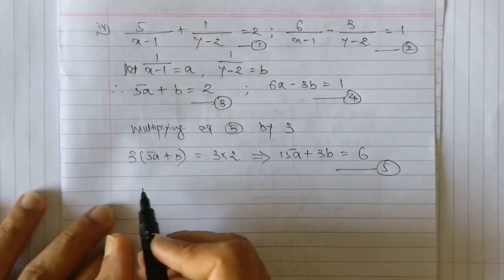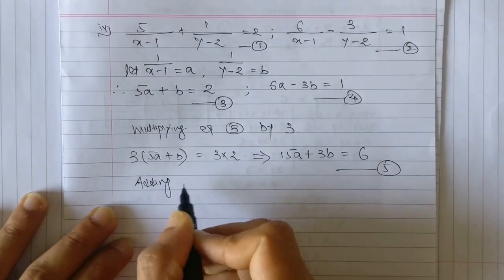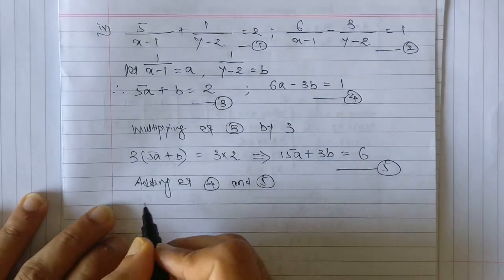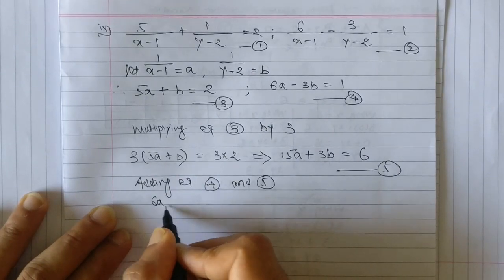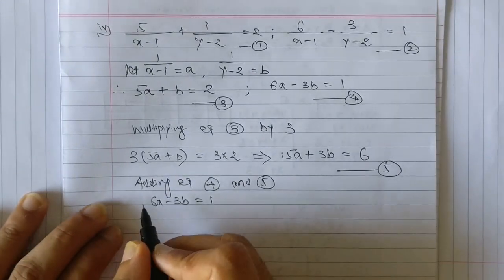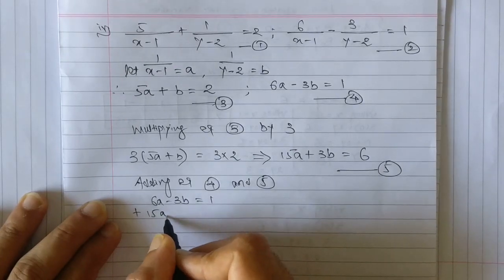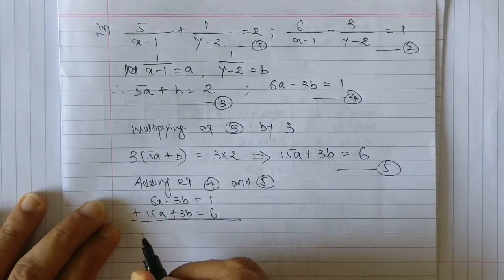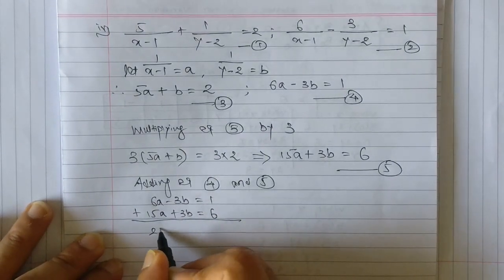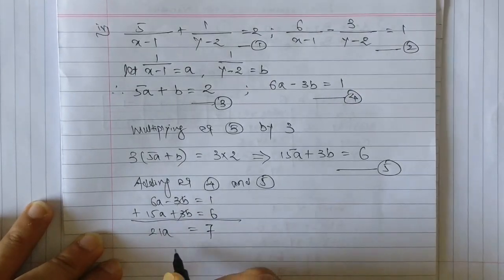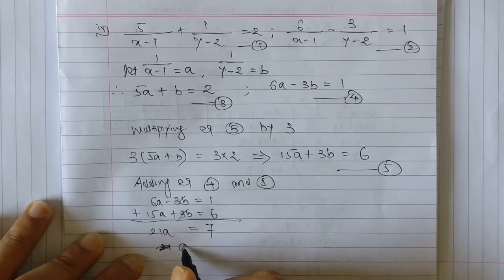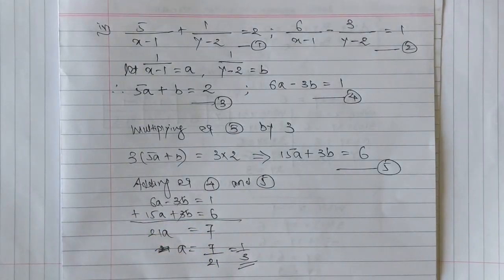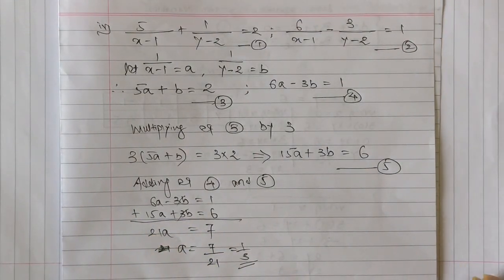This is minus 3b. Now adding equation 4 and 5. So equation 4 will be 6a minus 3b is equal to 1 plus 15a + 3b is equal to 6. So when we add them over here, it will become 21a. This will get cut. This will be 7 and 21. Okay, a is equal to 7 by 21, that is 1 by 3. Okay, we found the value of a. Now let us find the value of b.